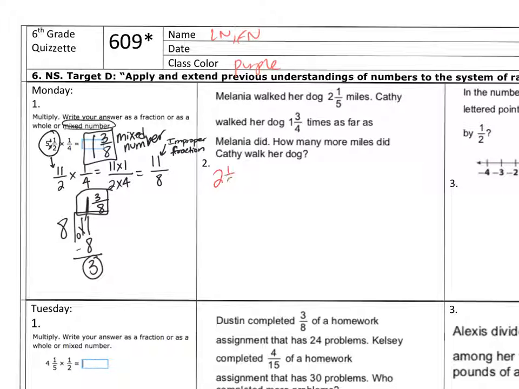2 1/5 miles. Kathy walked her dog 1 3/4 times as far as Melania did. So times in math means multiplication. So first, we're going to find how many miles Kathy walked her dog. Because right now we just have Melania, which is 2 1/5 miles. And we're trying to see how many miles Kathy walked her dog. So we're going to multiply 2 1/5 times 1 3/4.